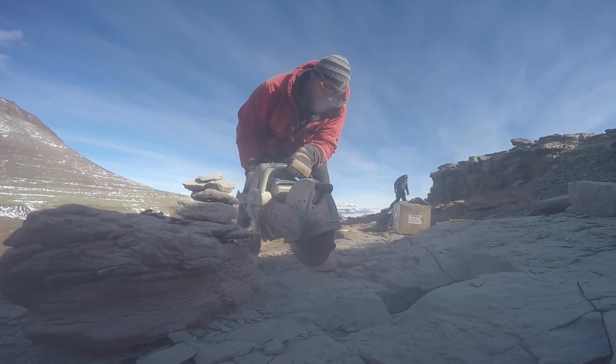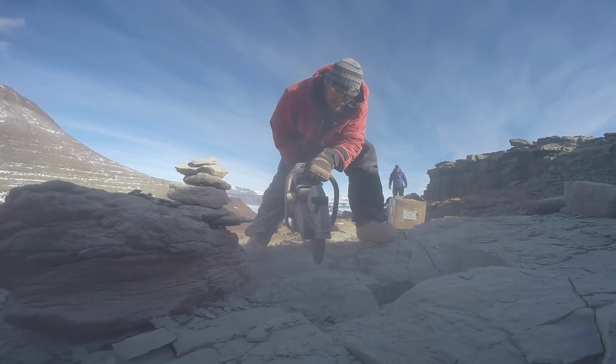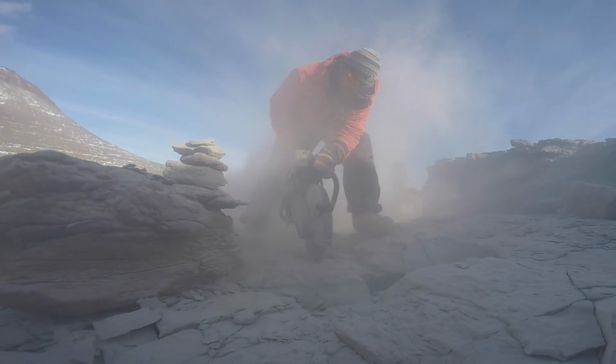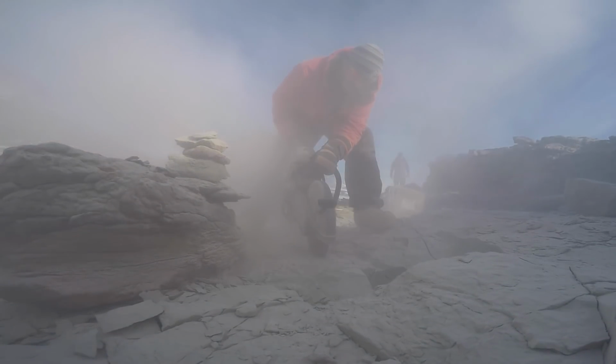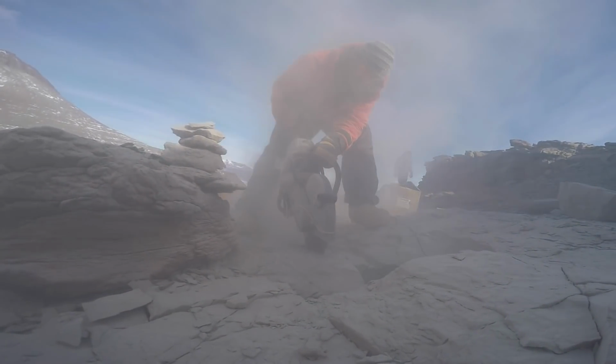This is a quick little video showing you how we do some of the quarrying at places in the Shackleton Glacier region. So this is me with one of our circular saws, just quarrying out a block that happened to be another example of Lystrosaurus here. This is at Collinson Ridge, actually, which is nearby our camp.